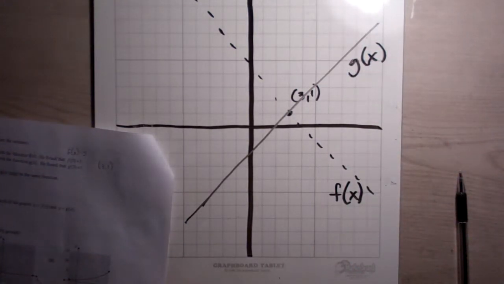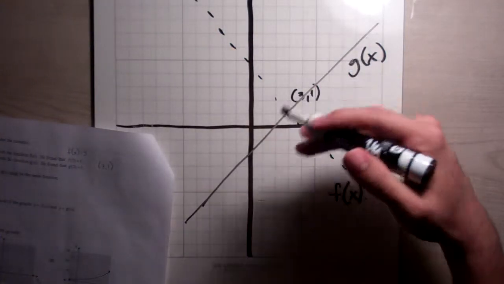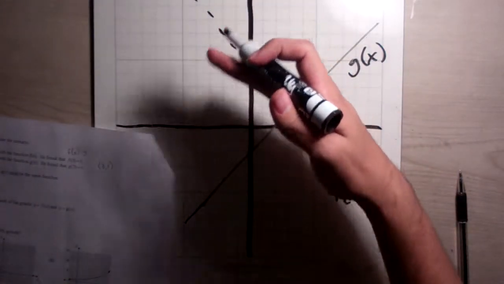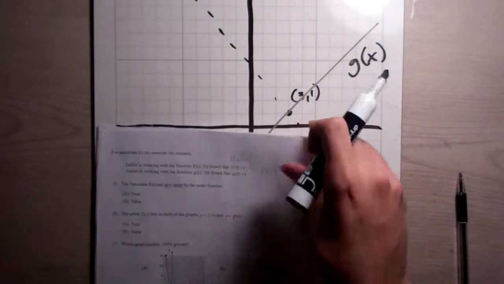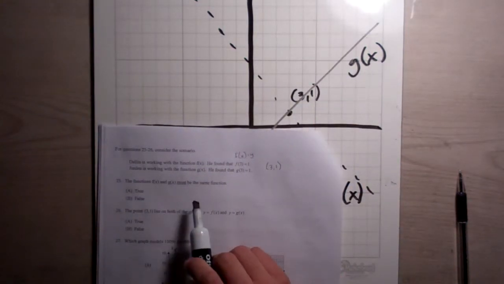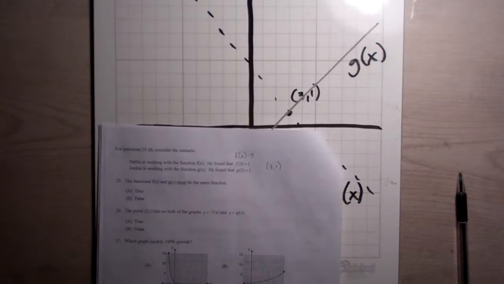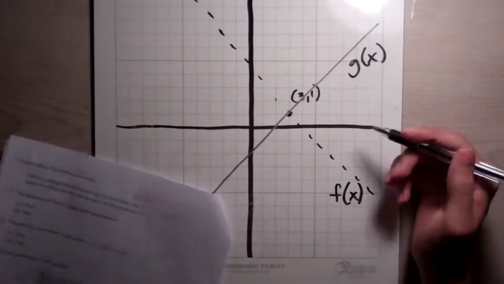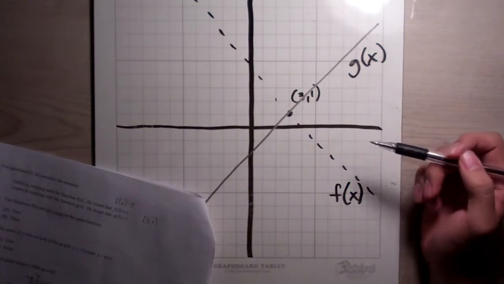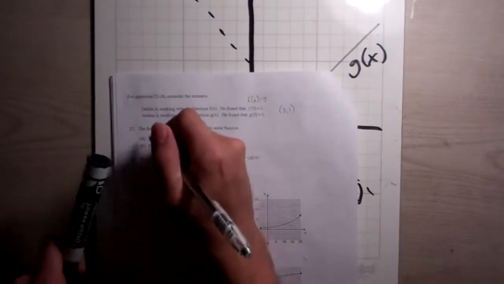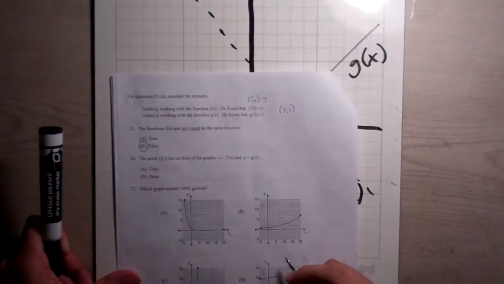So what this means is I could potentially have one solution, or if that g of x was on f of x, infinitely many solutions. But 25 says they must be the same function. That's not necessarily true, right? We just found a counterexample. Okay, they're not the same line. So this means that is a false statement.